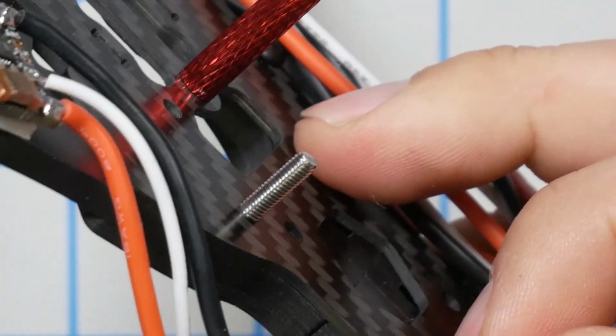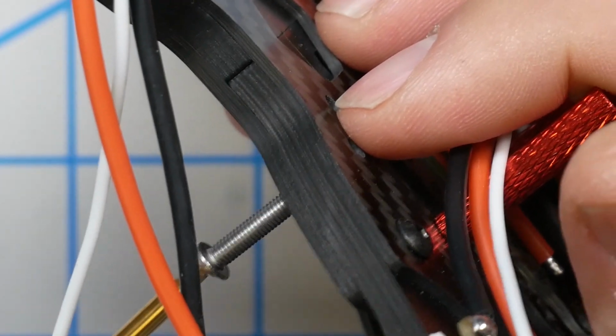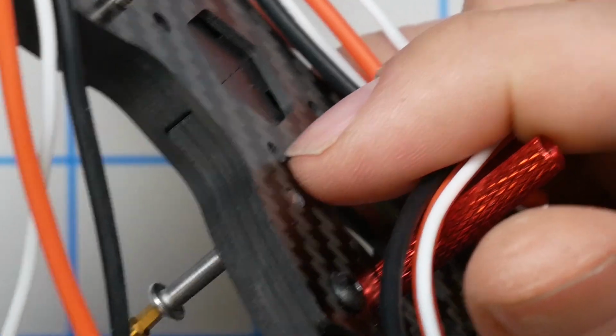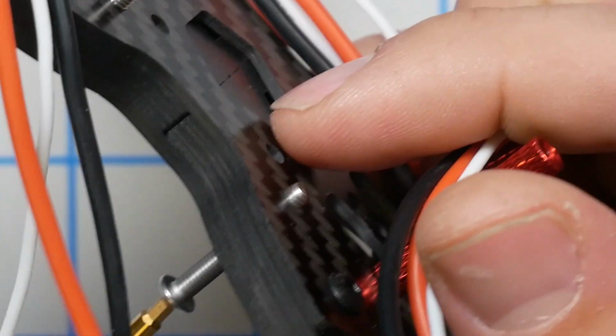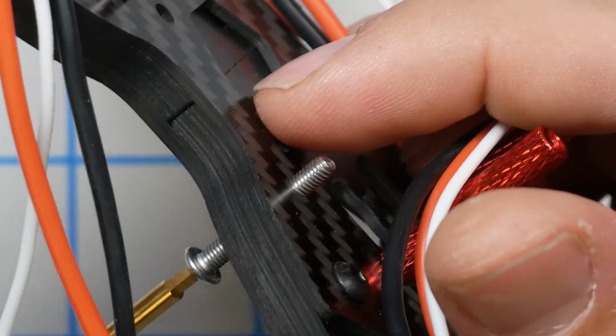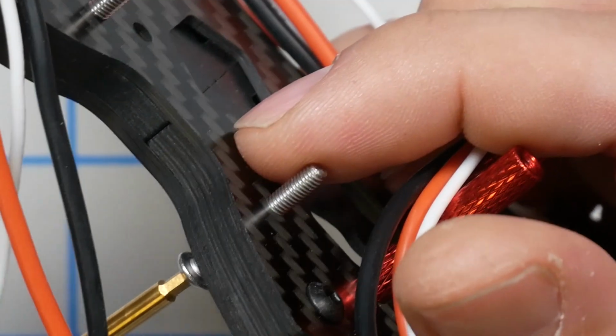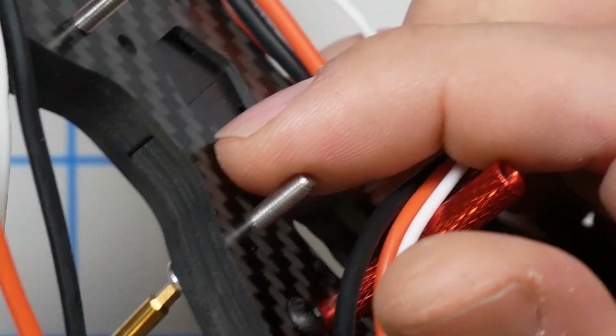The way that I'm doing it here is stronger because you have these metal screws going all the way up through. Whereas with the nylon spacers, the nylon screw can break relatively easily, and you often don't notice that it's broken until your quad starts flying really weird because your flight controller is just flapping in the wind.